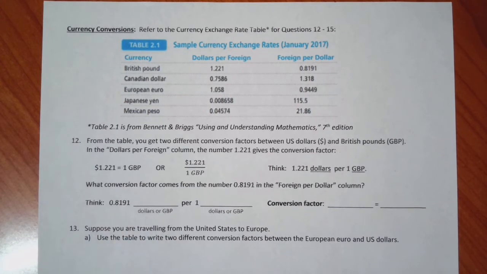All right. We're going to use this table from January 2017. Now, once again, if you are tested on anything like this in your homework, you're going to want to use this table. If you are given a currency question on a test, we'll give you the conversion. Okay. Now, here's how you read that.